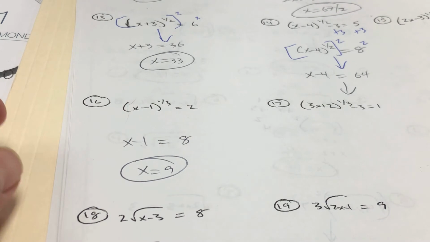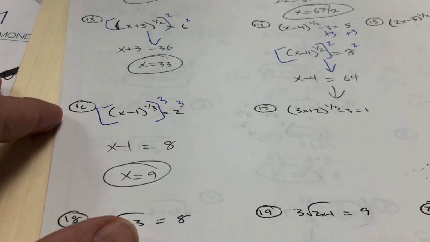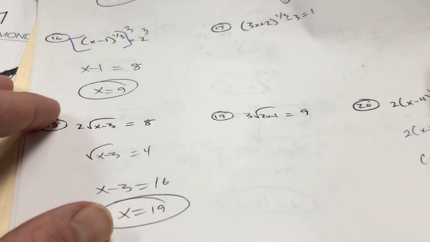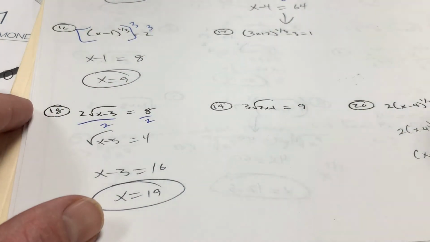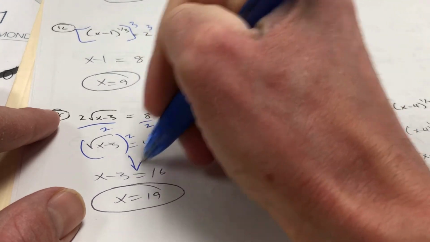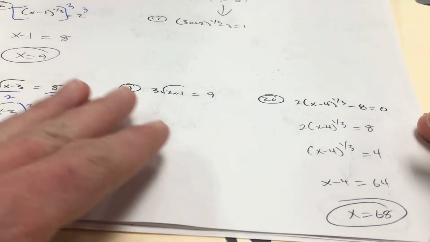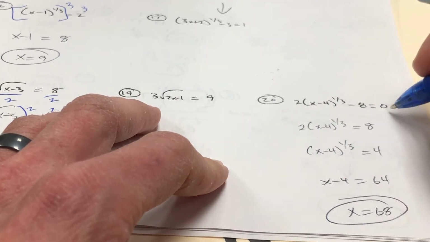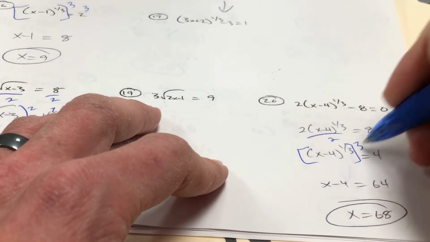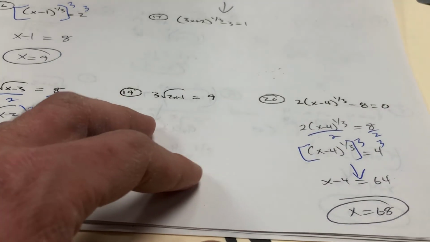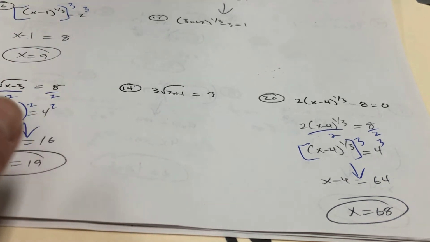Literally the same question as number 16. 1/3 power, I'm just going to raise both sides to the reciprocal to the third power. Divide both sides by 2. Square root of x minus 3 is 4. I'm going to square both sides. Add 8 to both sides, divide by 2. Raise both sides to the third power. Get 68, which is almost identical to the same answer as number 14.